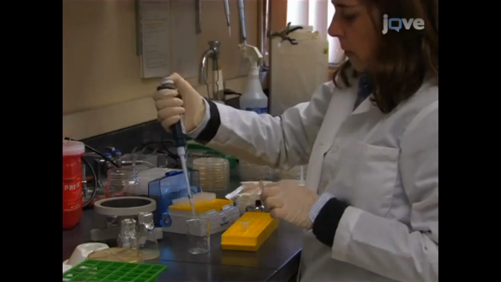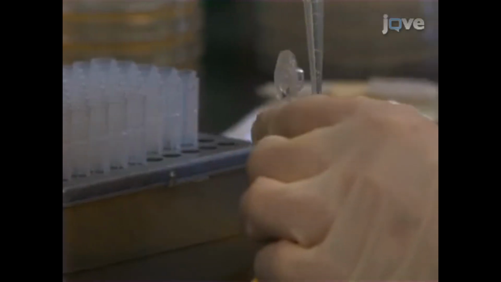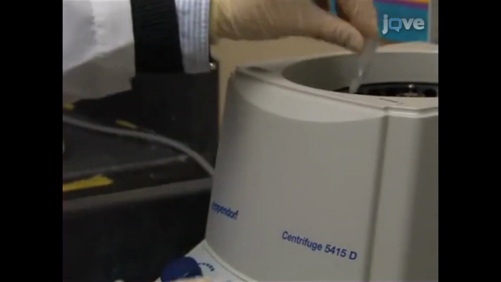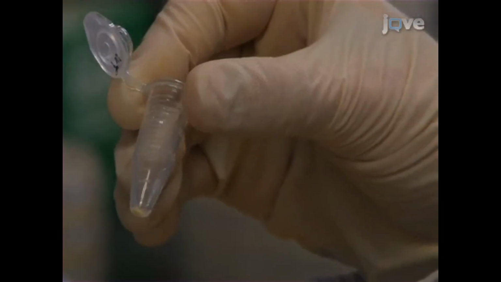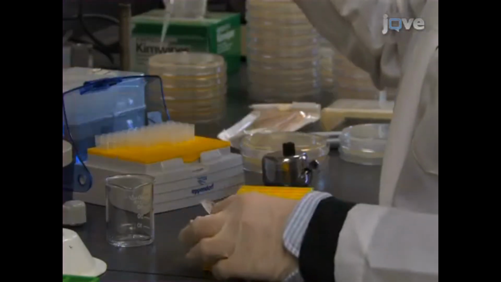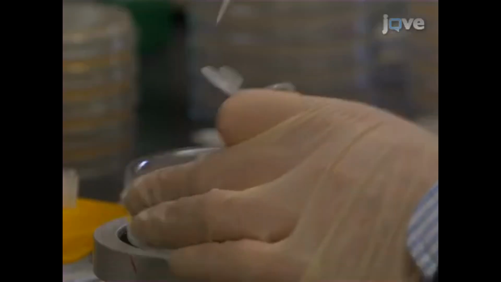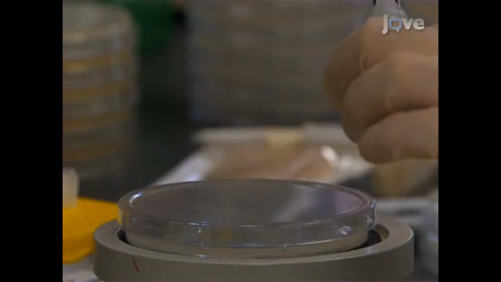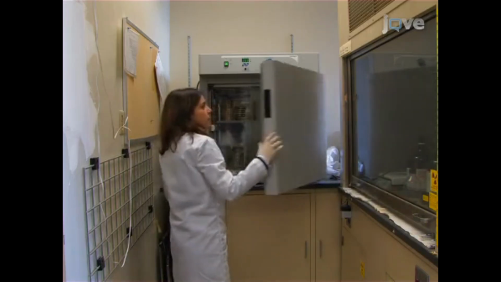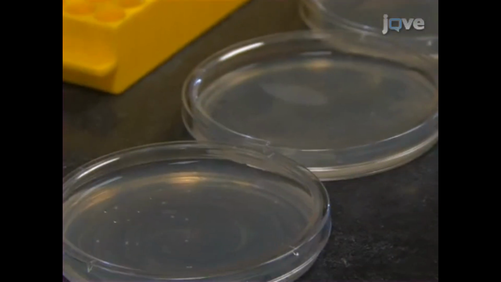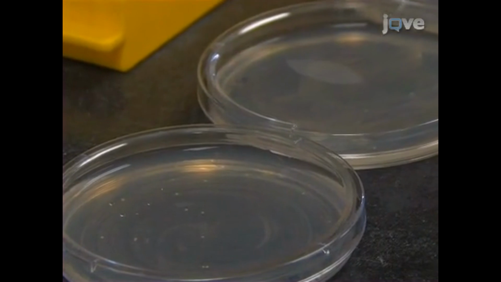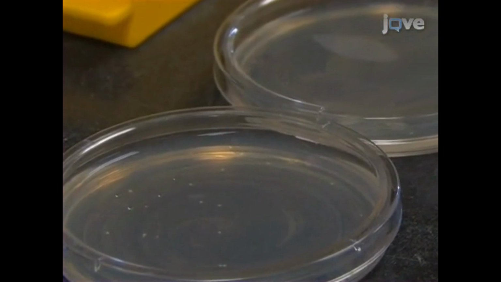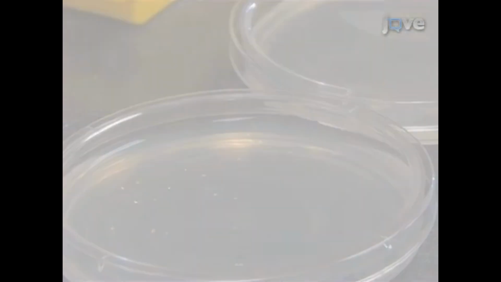Remove the supernatant and resuspend the cells in 1 milliliter of autoclaved water. Pellet again. Remove the supernatant and resuspend the cell pellet in 100 microliters of water. Plate cells on the appropriate plates to select for the desired revertants. Incubate plates at 30 degrees Celsius. After 3 to 4 days, count CFUs. The mutation frequency is normalized to the number of viable cells.